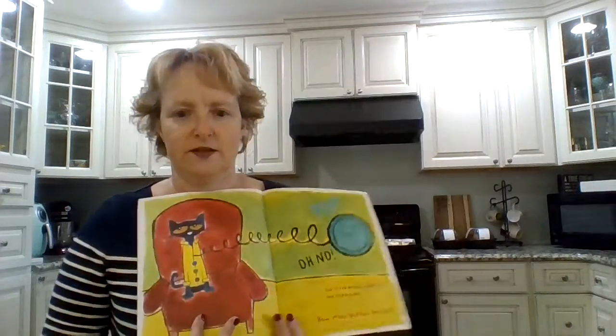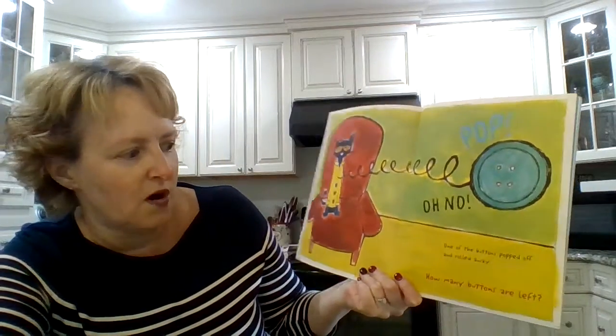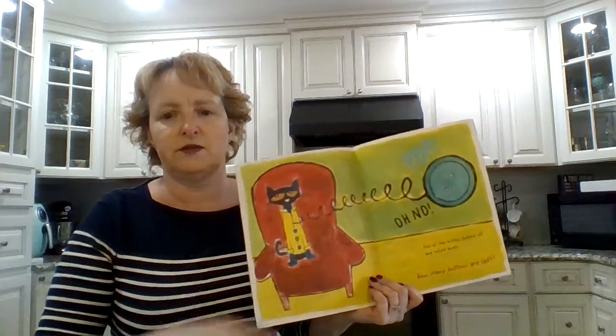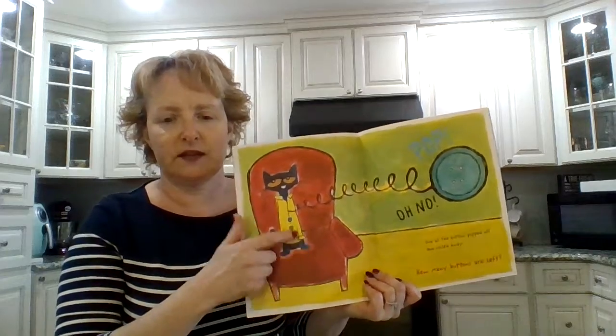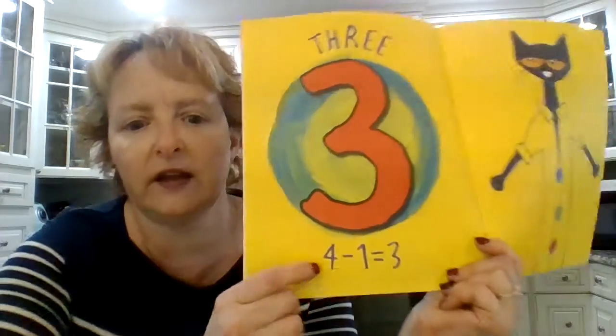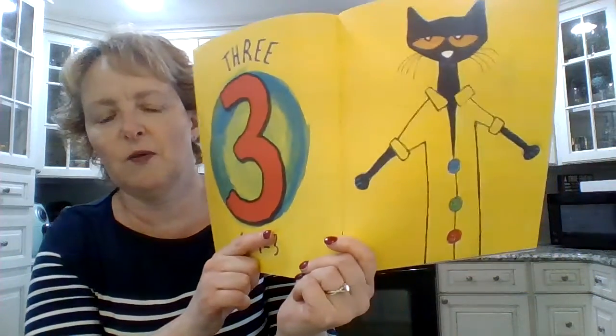And all of a sudden, pop! Oh no! One of the buttons popped off and rolled away. How many buttons are left? Okay, there were four, so it's 4 minus 1. So let's see. If you have 4 and you take 1 off, now we have 1, 2, 3. Oh boy. It's 3. 4 minus 1 equals 3.